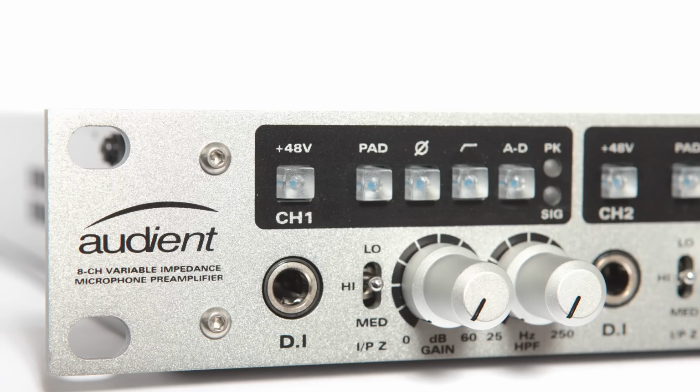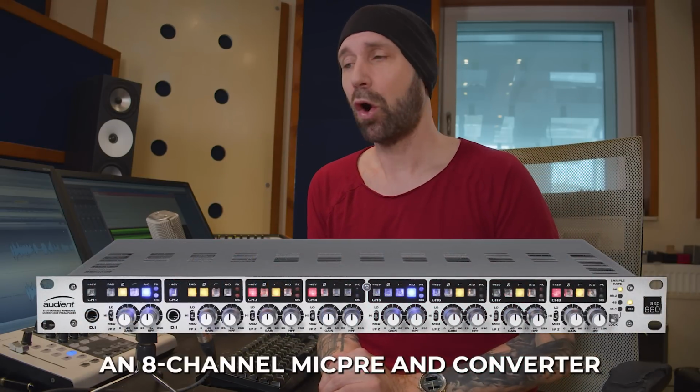But what we're going to use is a preamp that we just bought. It's an 8-channel preamp, and this one is the ASP 880 from Audient. Why did we get that? Well, first of all, we needed some more channels for recording drums at Studio B over there.